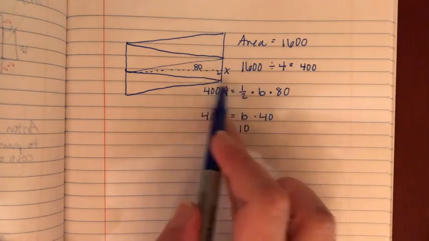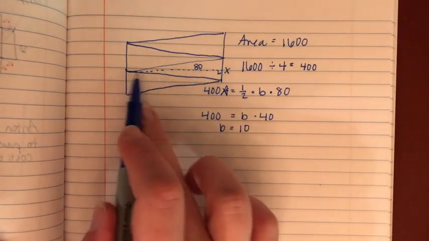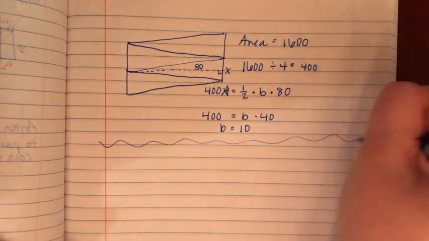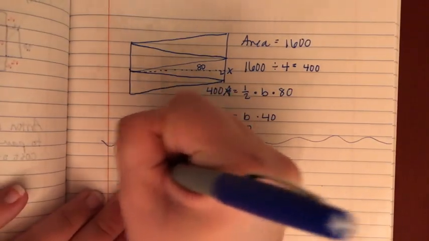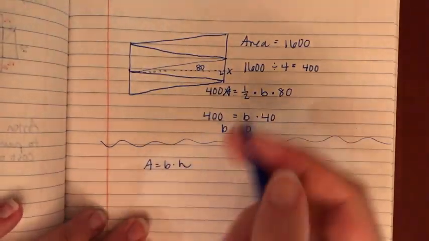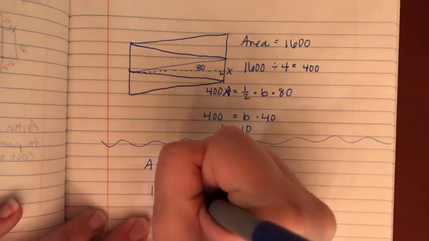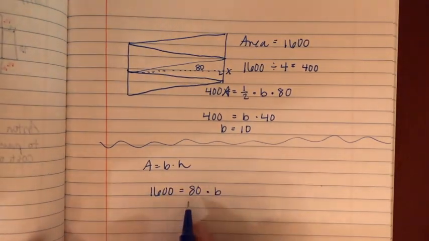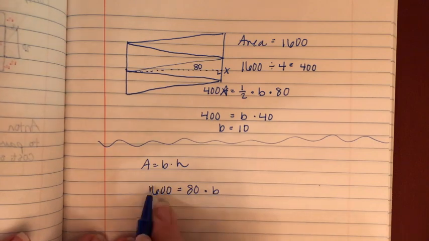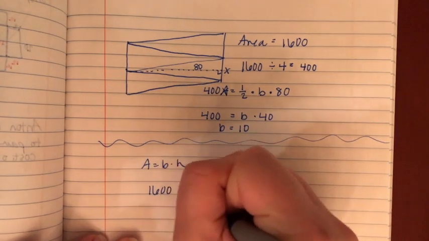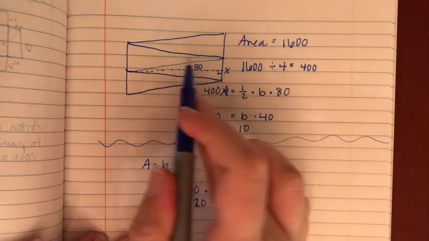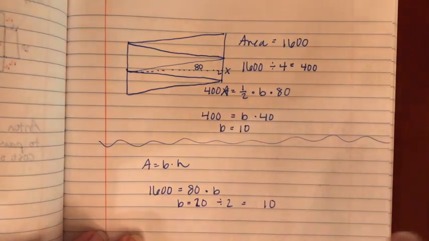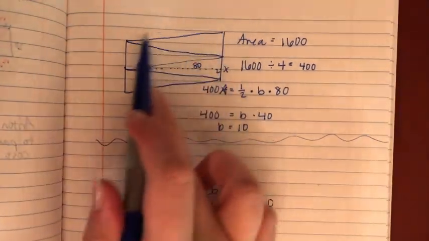So then the other way that I could have done this is I know here my height of my parallelogram is 80. My base is going to be, so let's say if we did this the other way. So my height, if I have a parallelogram, area is base times height. I know my area was 1600. My height was 80. And I'm trying to figure out my base. So 80 times 20 is going to be 1600. And then, since it looks like it's half of it, I'm going to divide that in half, and I would get 10.